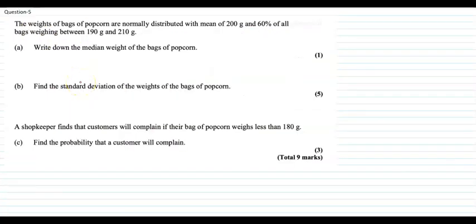And this is question number 5. The weights of bags of popcorn are normally distributed with mean 200 gram, and 60% of all bags weigh between 190 gram and 210 gram. Write down the median. So median is very easy. The median is 190 plus 210, divided by 2. So 400 divided by 2, it is 200 gram.